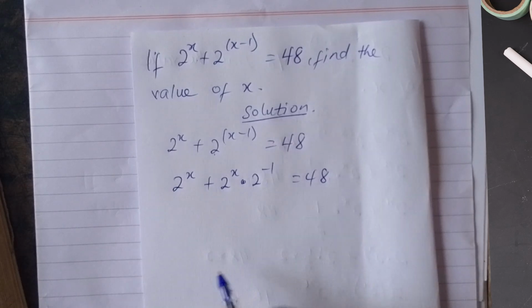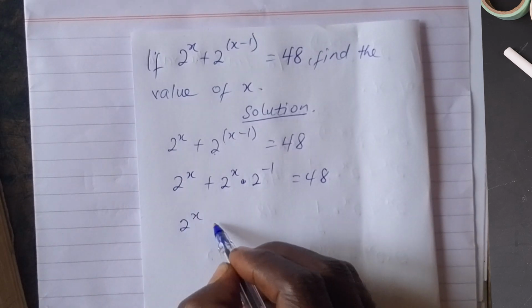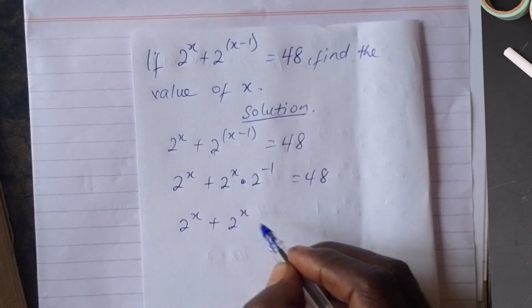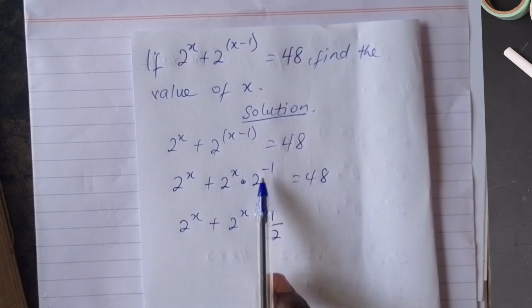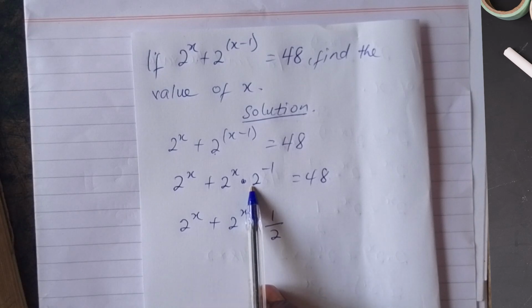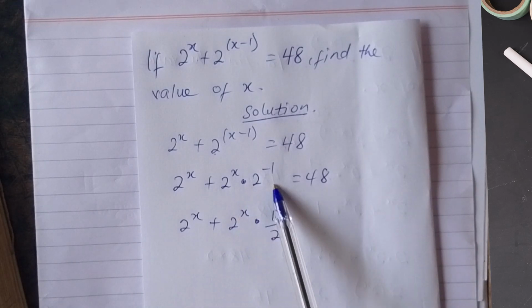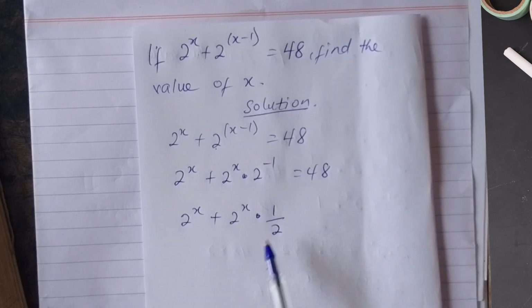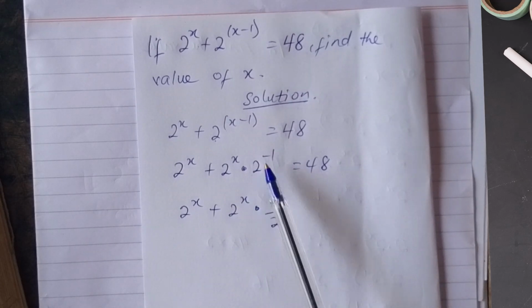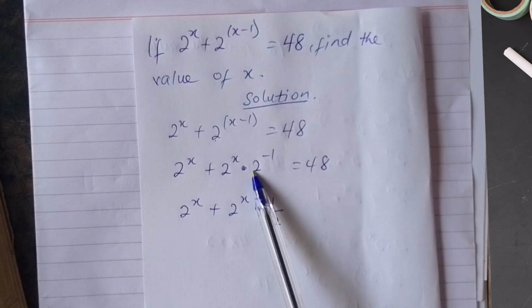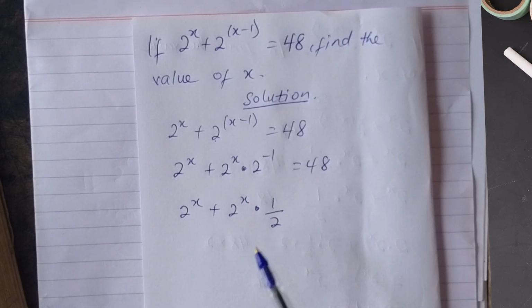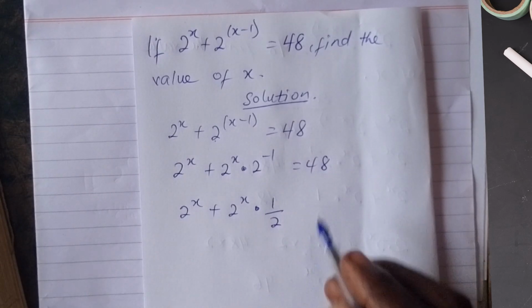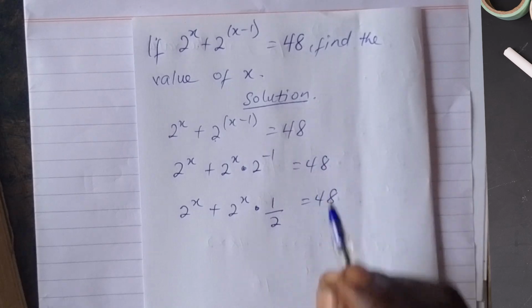This is the same as 2 to the power x plus 2 to the power x multiplying 1 over 2. That is, when we have a number with a negative index, the law says we change it to a fraction by taking the positive side. That is, this one becomes 1 over 2 to the power 1, and 2 to the power 1 is the same as 2. So from here, this equals 48.